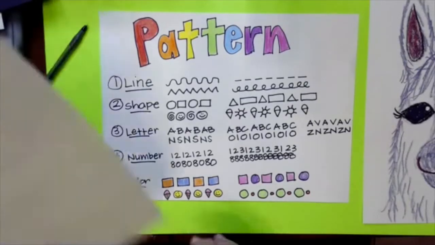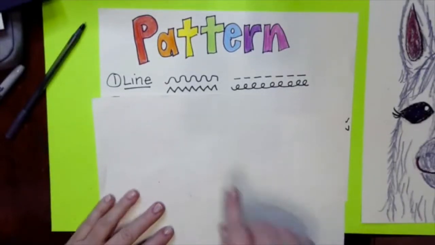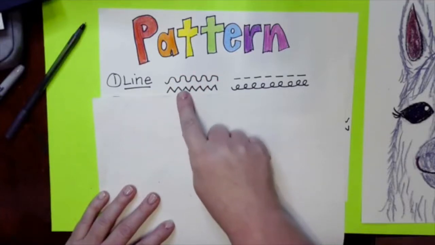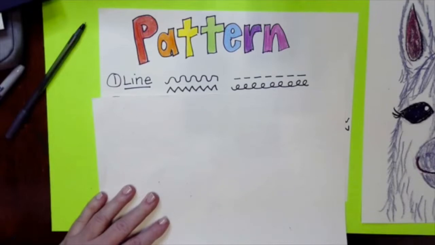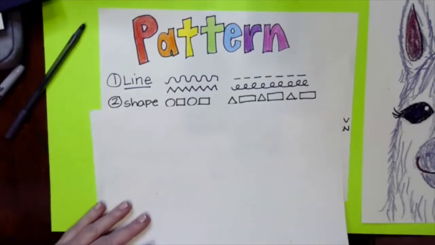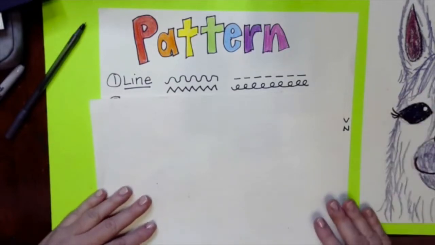The first kind of pattern that we usually use is a line pattern. So we've talked about that quite a bit. We talked about it with our fish. We've got our wavy line, our zigzag line, dash line, loop-de-loos. We've got all different kinds of lines, dotted lines. We can mix and match. We have castle lines. So we can use something like that in the background on our llama.